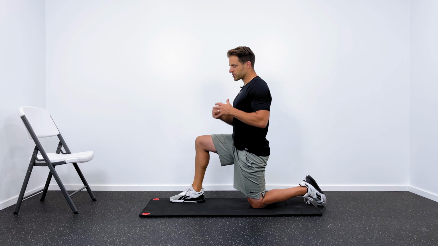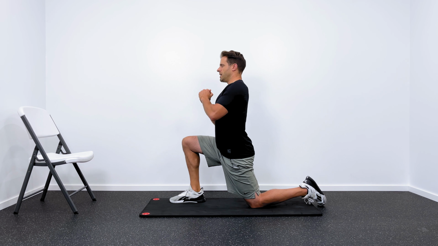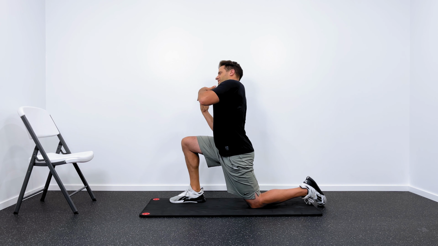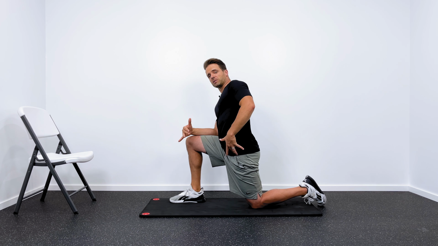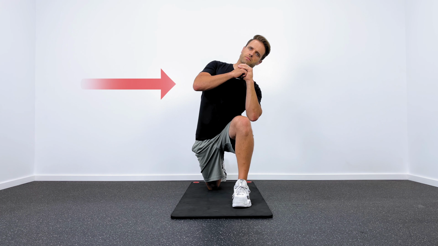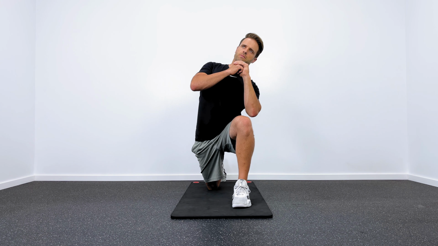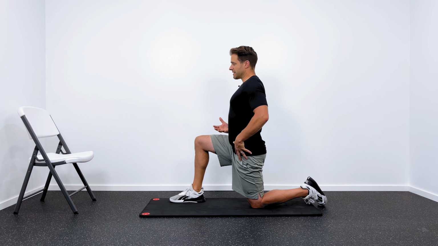But if we want more of a stretch, what you can do is contract the glute, come forward onto the foot, and then just lean away from it slightly. And what you'll notice with that is we introduce that side bend into your lower back. That introduces even more of a stretch, more of a pull into that hip flexor area. If you want a phase three, if you want even more than that, what I like to do is get into that same position.